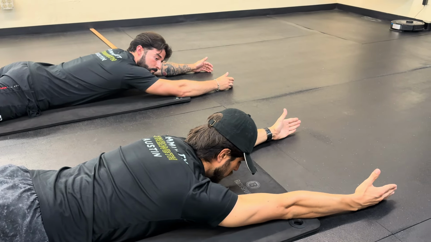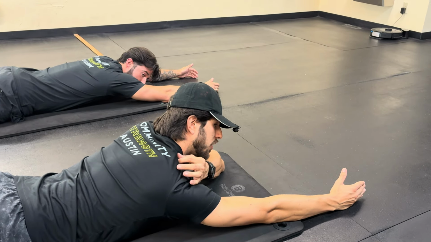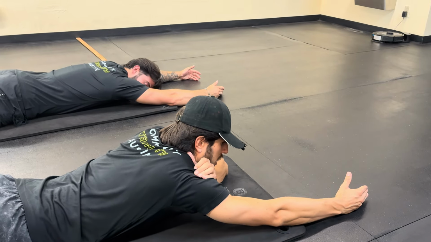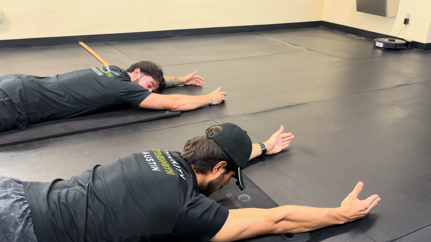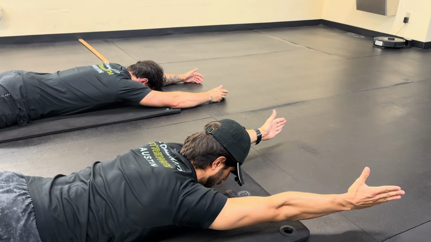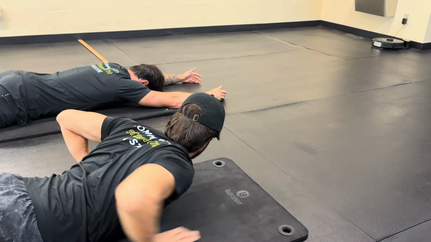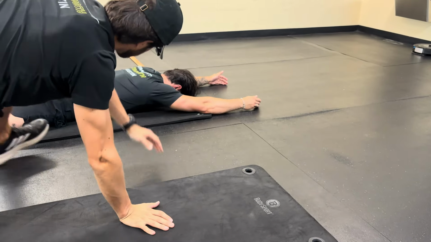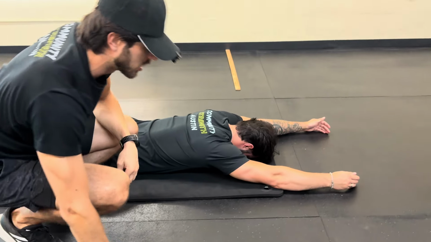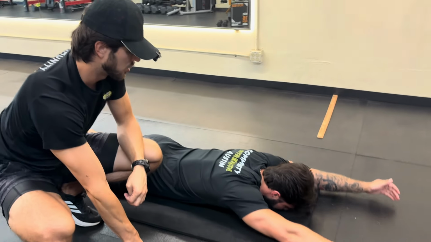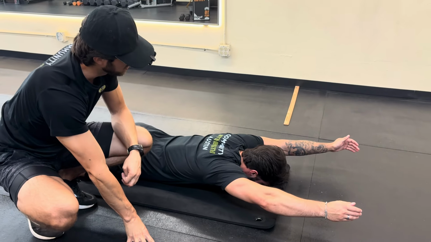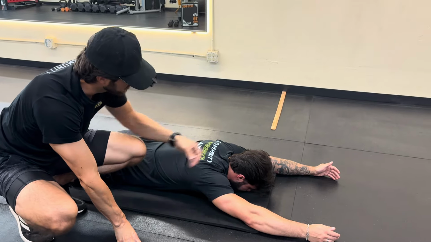So arms are going to be straight. Really try and make sure that they're out of their upper trap so they're not shrugging up. Neck is long, and then lifting those hands up off of the ground to get a lot of good contraction through the lower traps. And then you also will get some through those delts, through the shoulders. So good. Go ahead and lift those hands up off the ground for me. Excellent. Come down. Let's get a couple more.